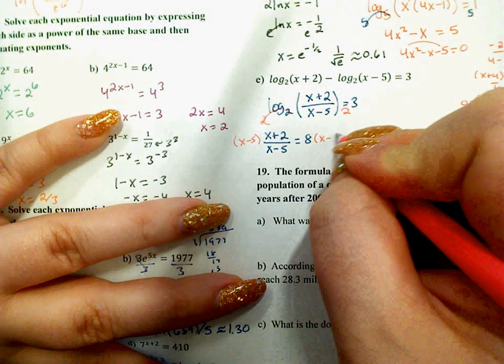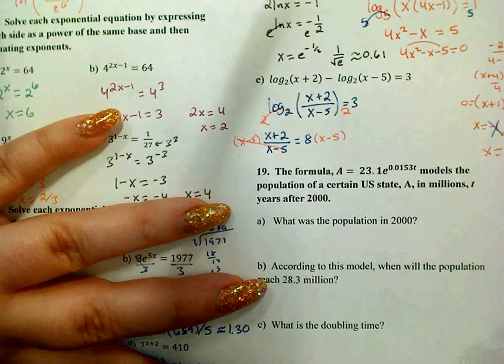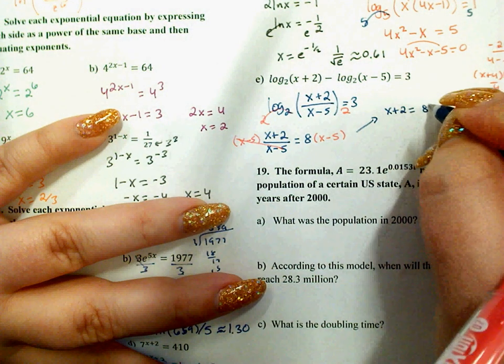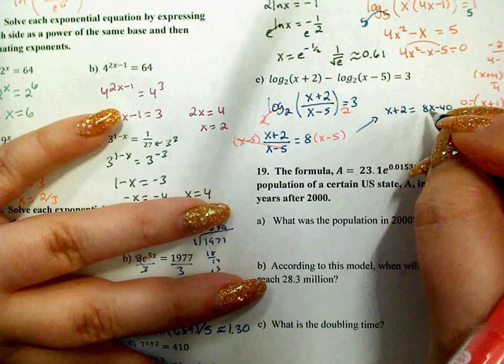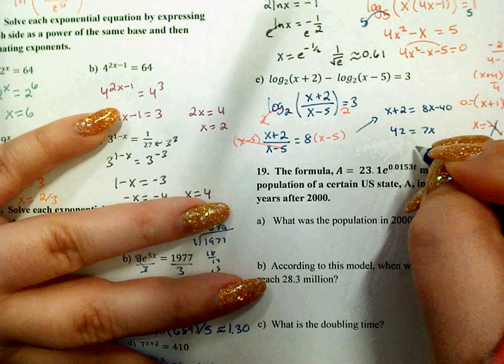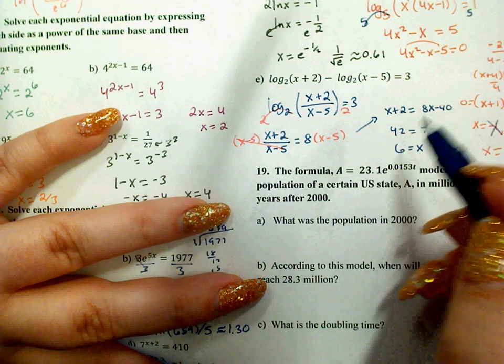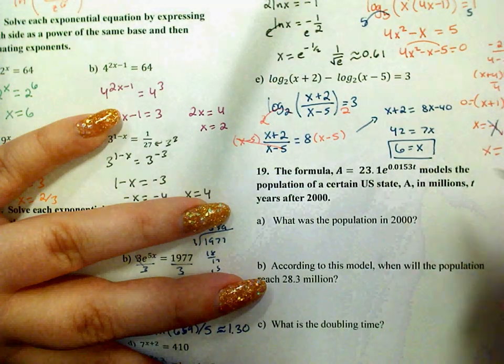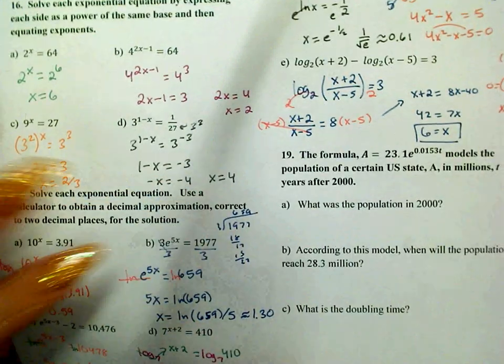And so we end up with x plus 2 equals 8x minus 40. So I'm going to move this x over here, subtract it, and I'm going to add the 40 over there. And then I'm going to divide: x equals 6. If I plug in a 6, 6 plus 2 is positive, 6 minus 5 is positive. So that is an answer, or the answer. All right, last problem.